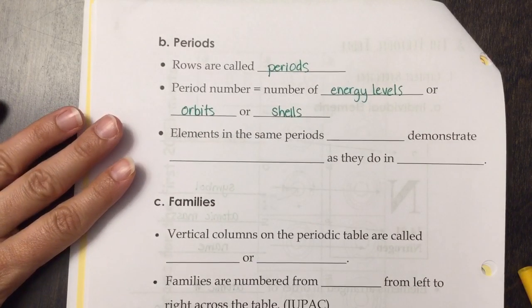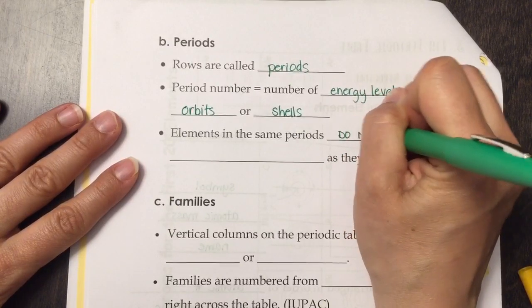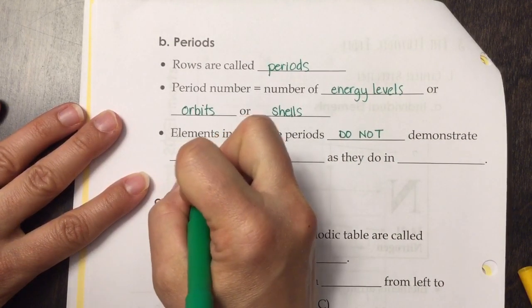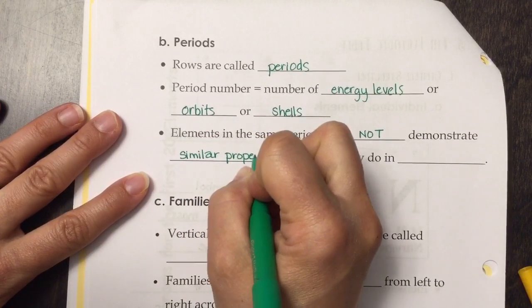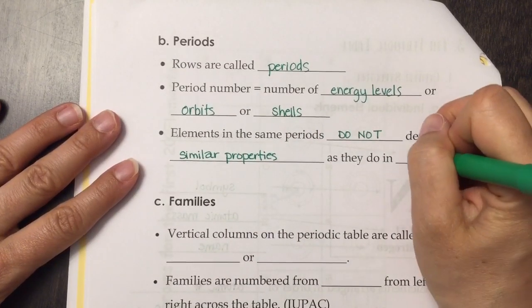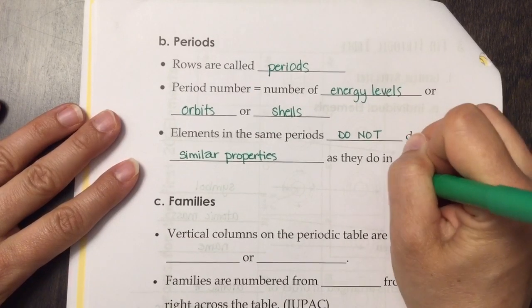Elements in the same period do not demonstrate similar properties as they do in families or columns.